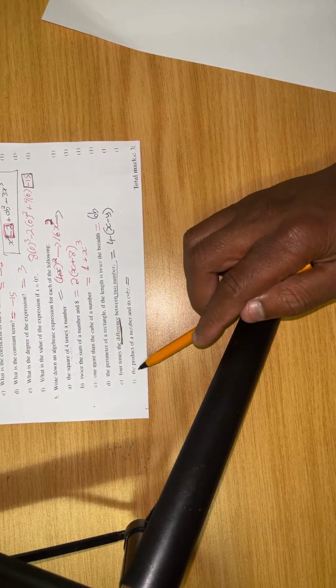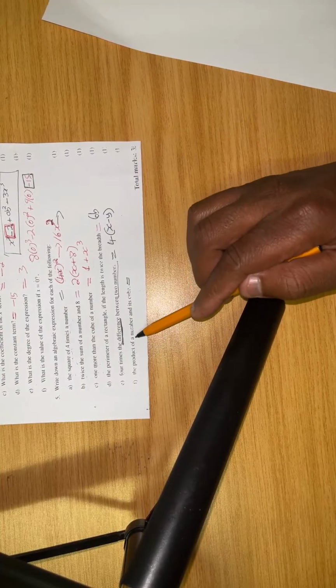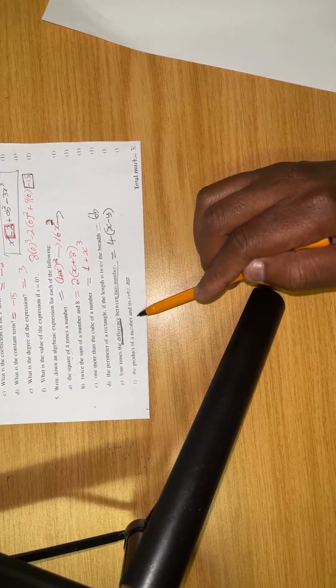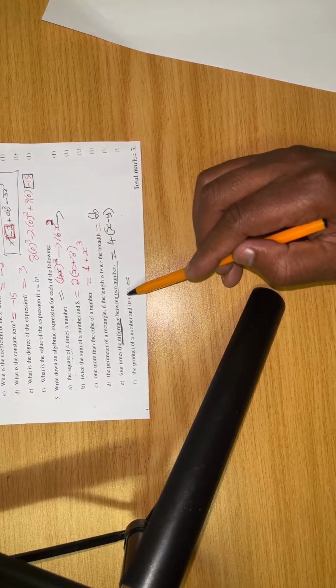This one you will write on your own, okay? It's just an exercise or a homework for you. Straightforward. The product of a number and its cube.